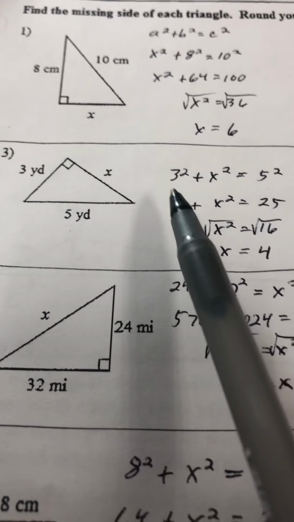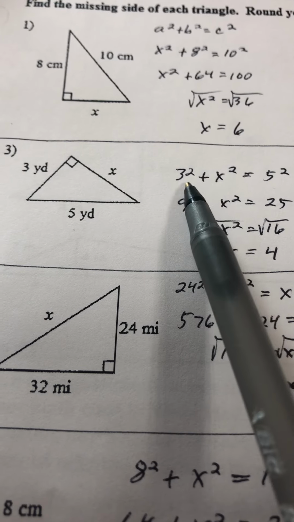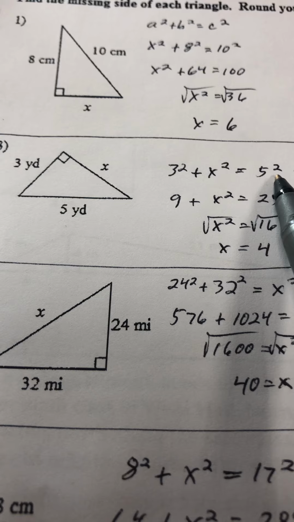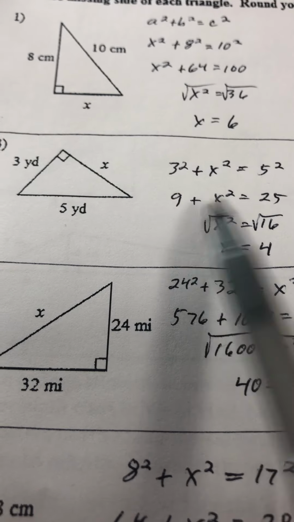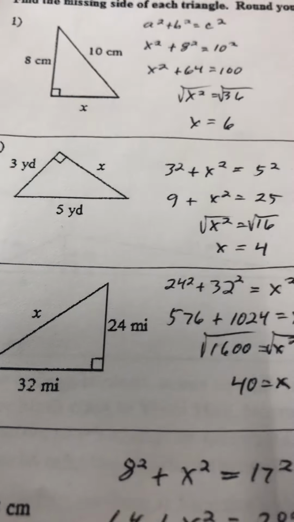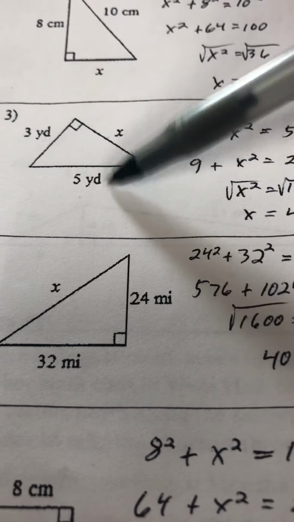For number 3, this is my a, b, and c. So I have a squared plus b squared, I don't know it, equals c squared. I go ahead and square those, subtract 9 from both sides, take the square roots, and I get x equals 4. This is going to be a common one. Any multiples of 3, 4, and 5.